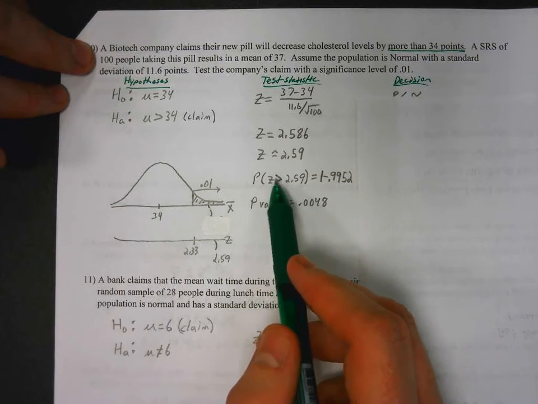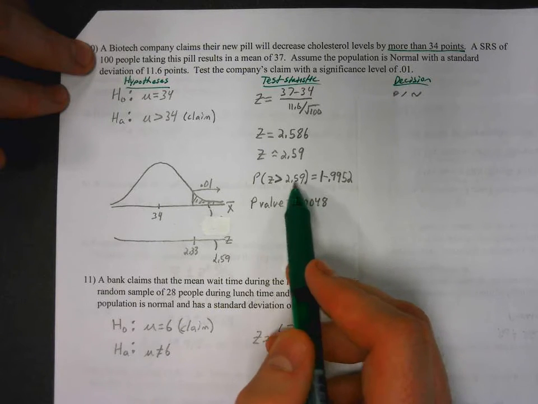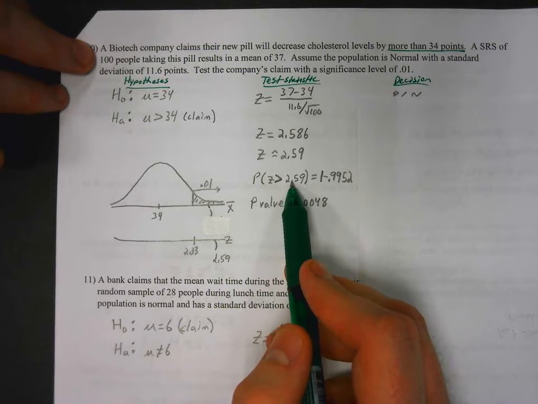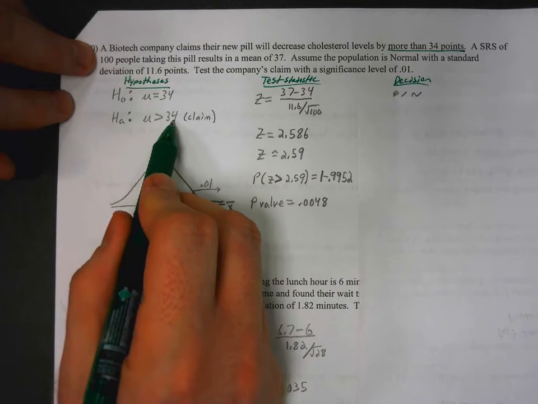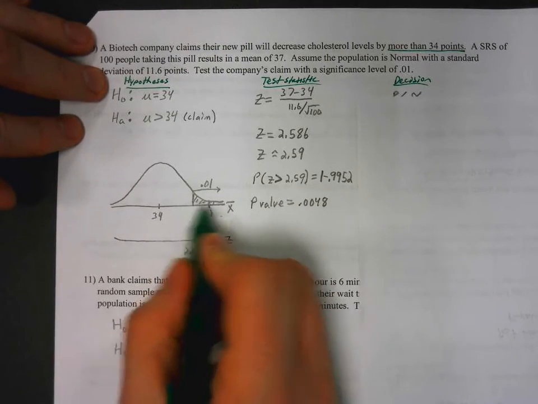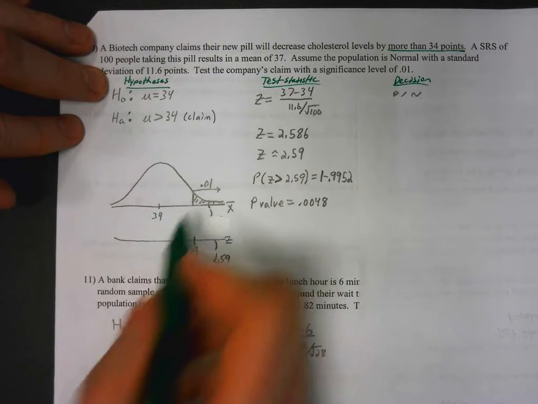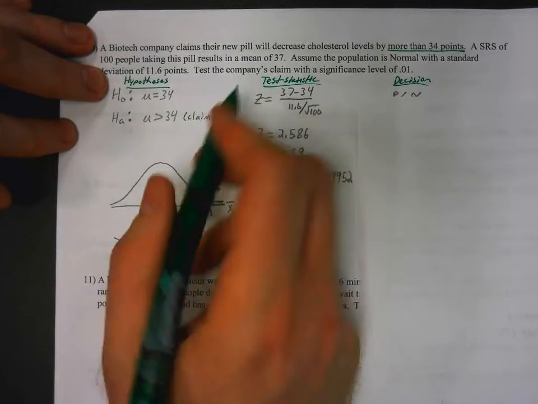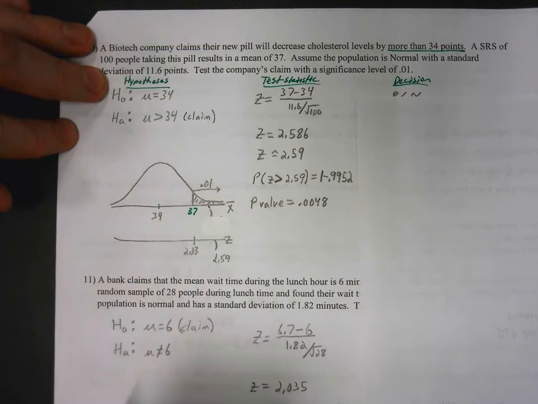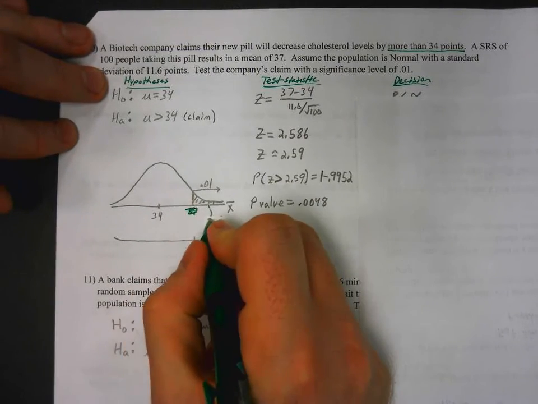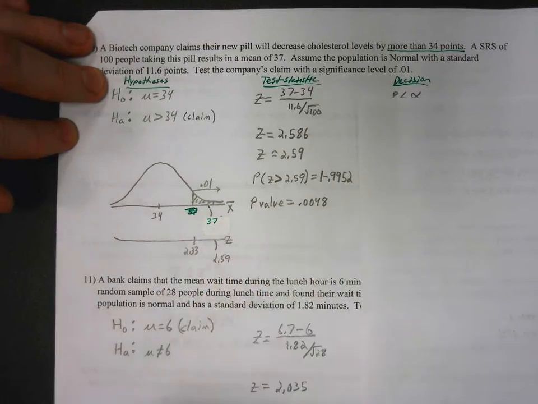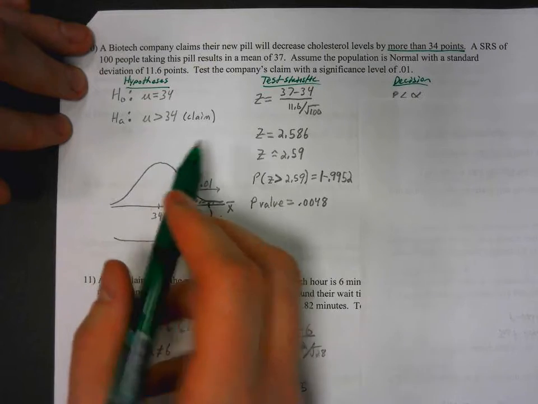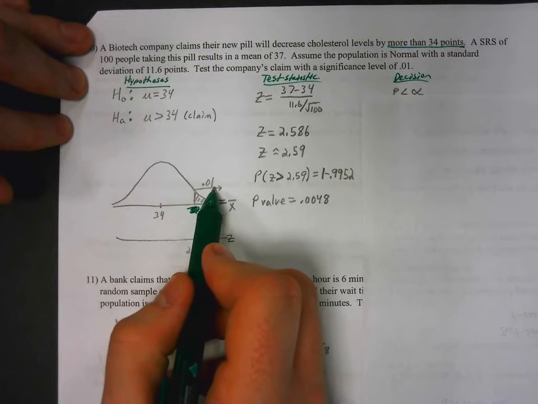So the probability that z is greater than 2.59. The reason we're looking at greater than 2.59 is because they're saying that mu is greater than 34. So we're looking at the right-hand side of the distribution. The sample mean there was 37, so that was the value 37 there. And 0.01, that was the alpha value.